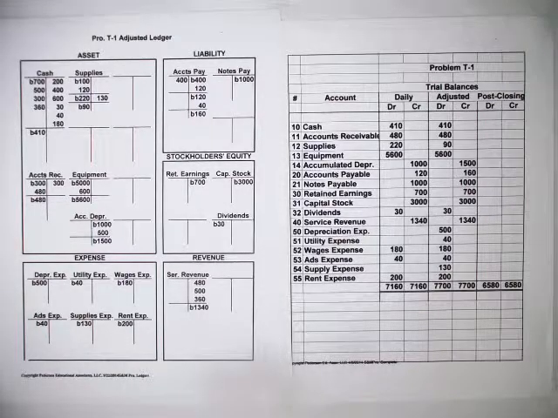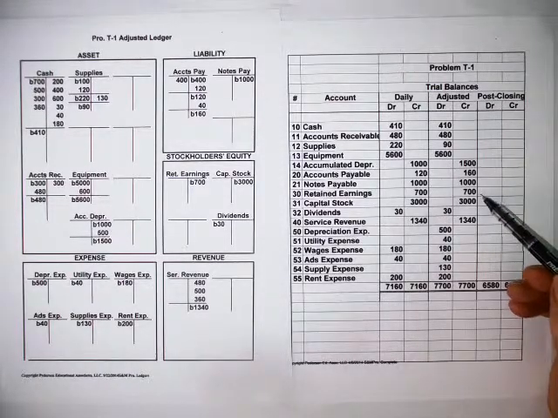Now we need to prepare the accounts for the new accounting period. Even though we have done a statement of changes, the retained earnings statement, as you can notice, has not been updated yet. This figure should be 920, and we'll see how we get that.